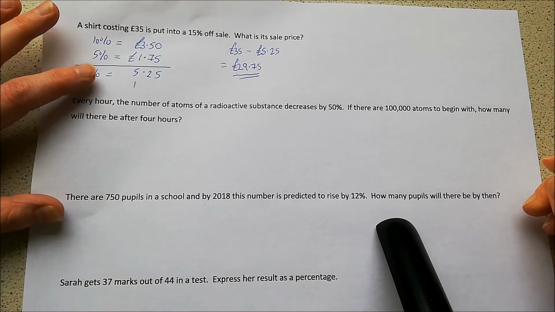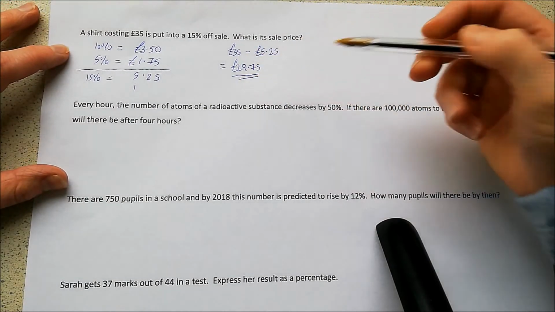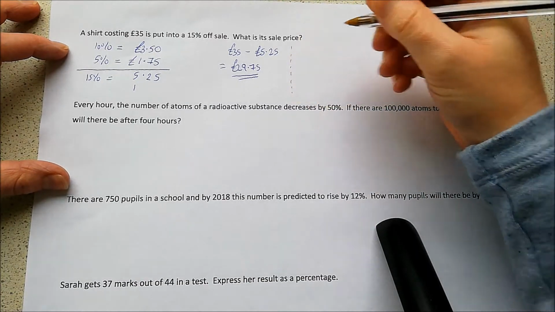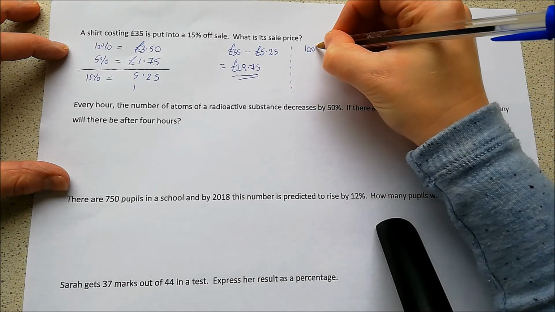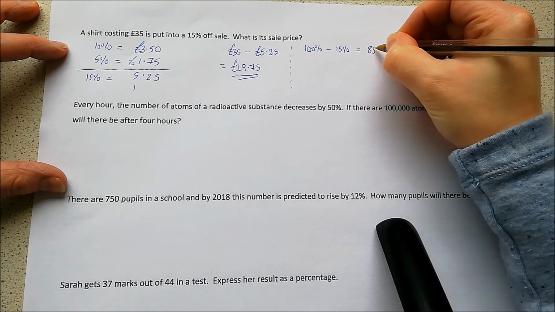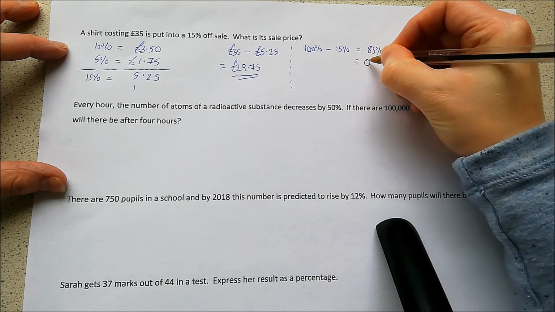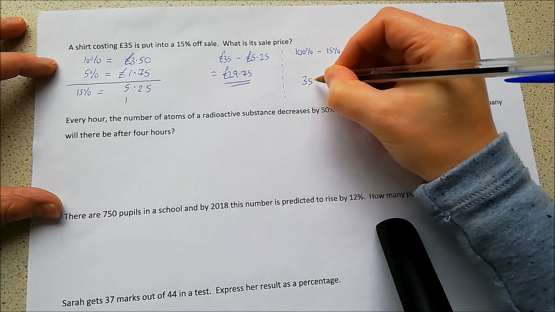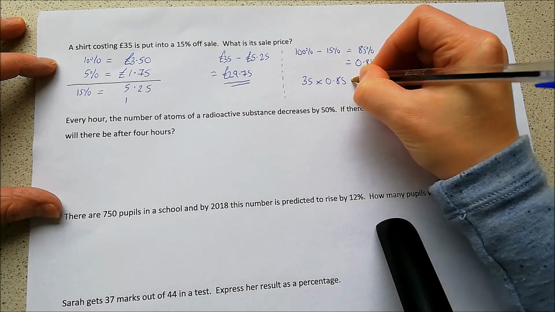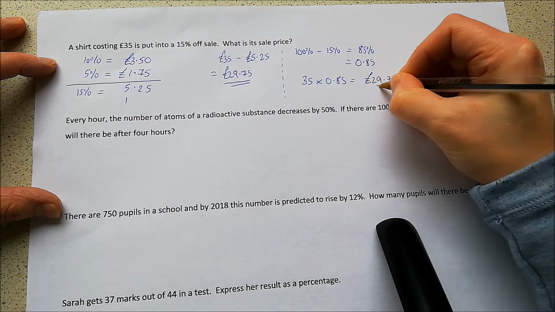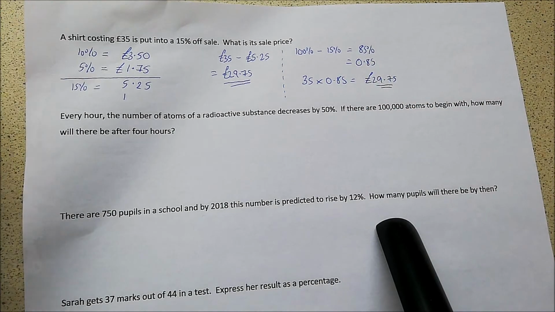Doesn't matter if you can't do it that quickly, if you need to do more arithmetic off to one side. On a calculator, if we have 100% of the price and we subtract 15%, that means there's only 85% left, which gives us a multiplier of 0.85, and 35 times 0.85 would give us the same 29.75 as before. We'd just put that into the calculator.